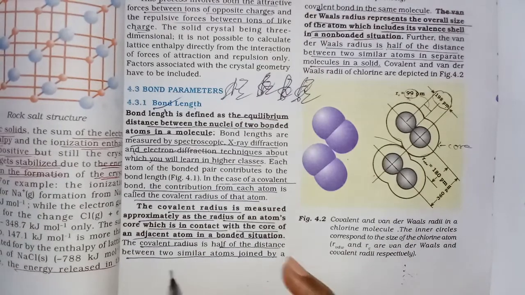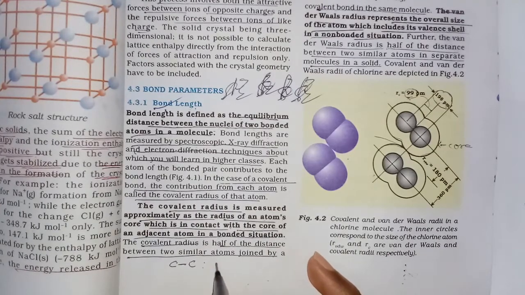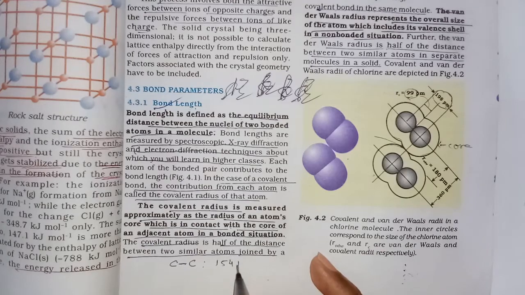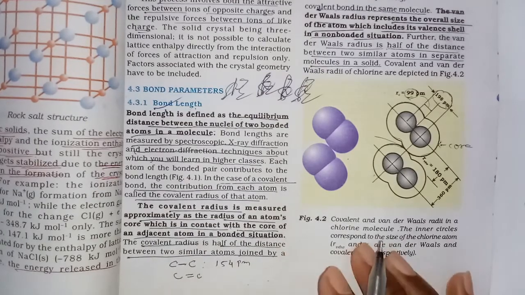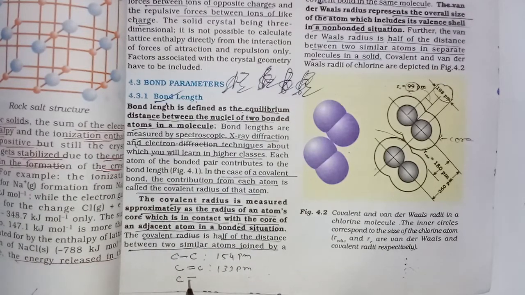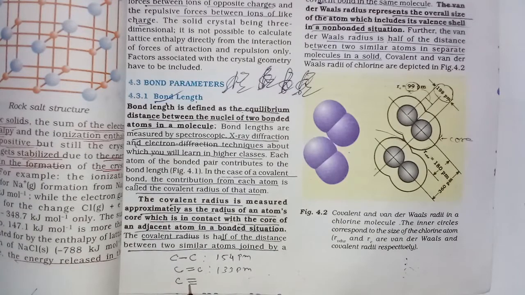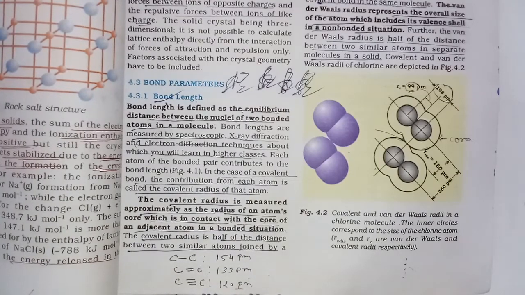Between two carbon atoms there is a single bond and its bond length is 154 picometer. Between two carbon atoms with a double bond, the bond length is 133 picometer. If there is a triple bond between two carbon atoms, the bond length is 120 picometer.